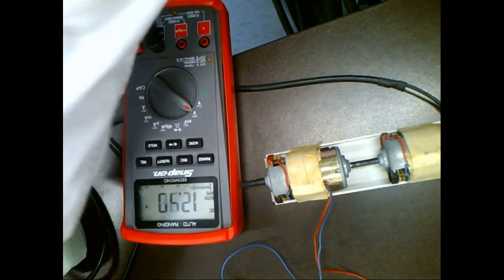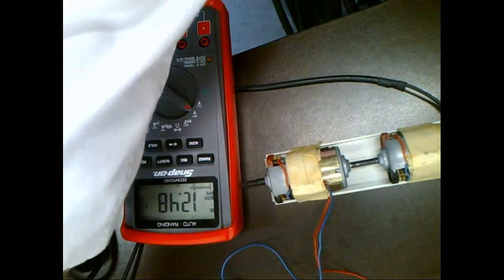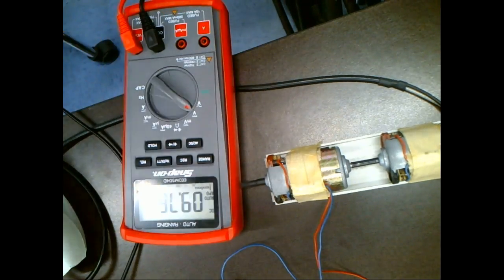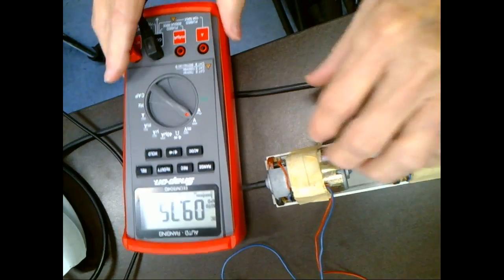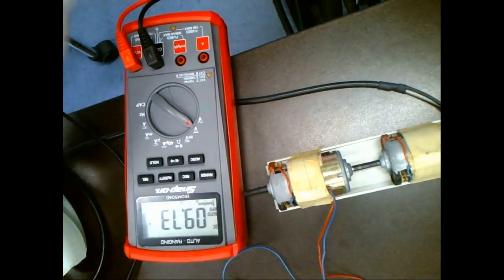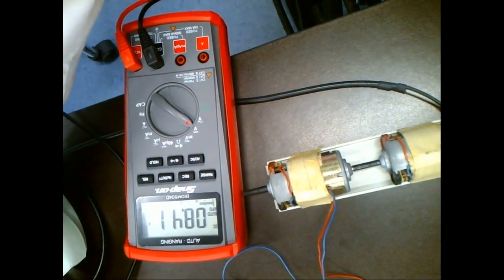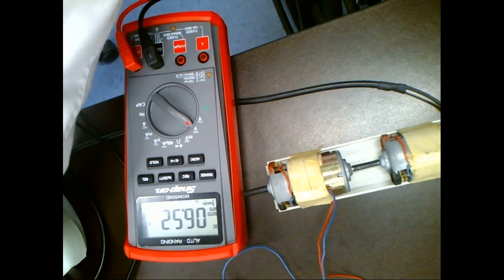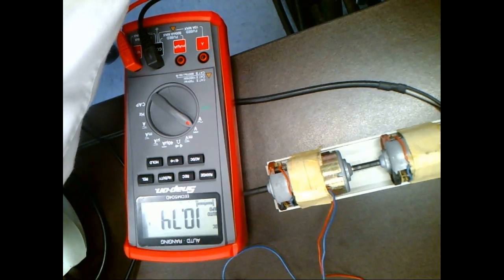Because if you notice, when I turn my speed down, what do you notice about the output of the generator? Is it going down or going up? Okay, if I speed my motor up, what is the output voltage? It goes up. And this is linear, guys.